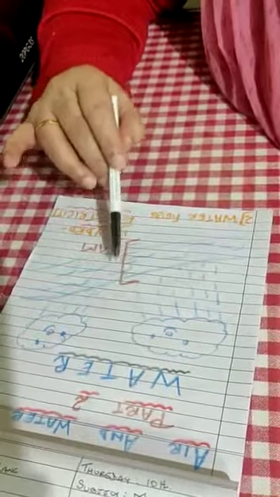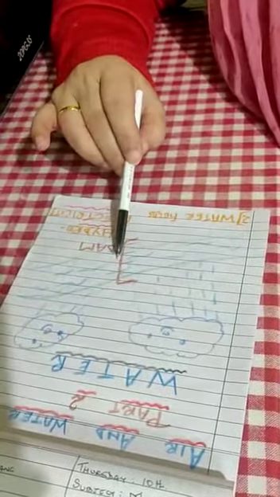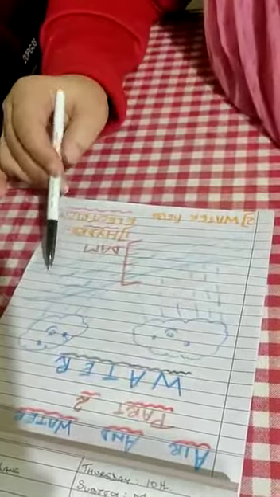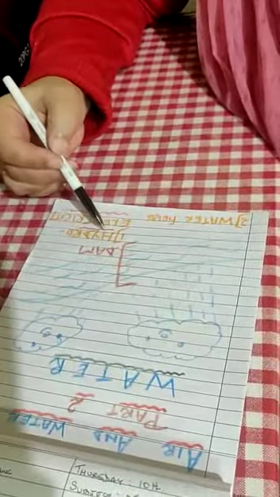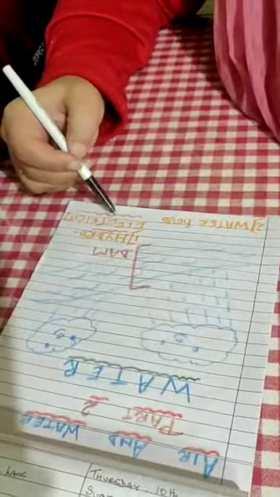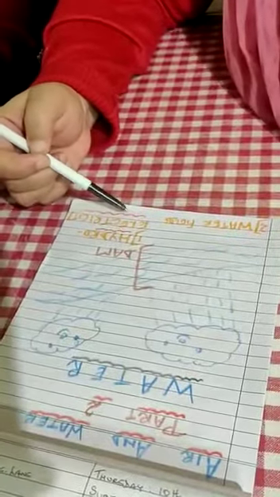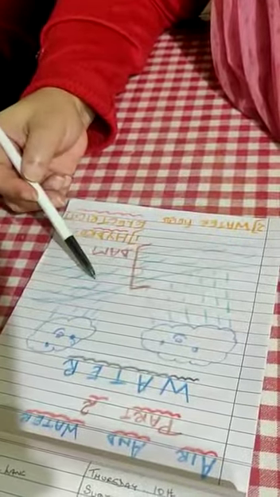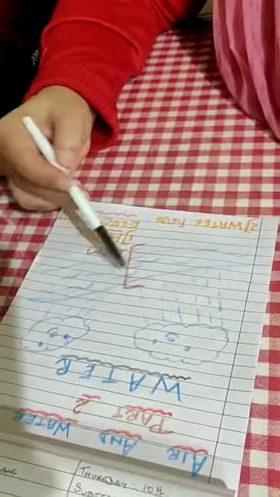Now, what happens when you build a wall? All the water gets collected this side, and it becomes like a big lake. That water is used for watering the fields and to produce electricity, which is called hydroelectricity. Hydro means water, so it is electricity produced with the help of water. Now, can you believe that the electricity which we get is all hydroelectricity? It is electricity which has been made from water, from the speed of water.